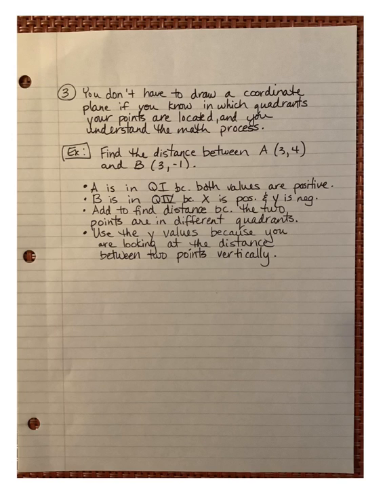Point B is in quadrant 4 because X is positive, so I'm going to go to the right, and then Y is negative, so I'm going to go down. And so I end up in the 4th quadrant. So that's important to know.